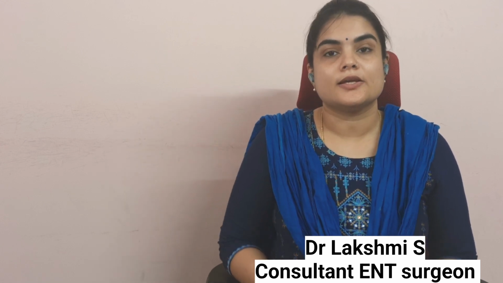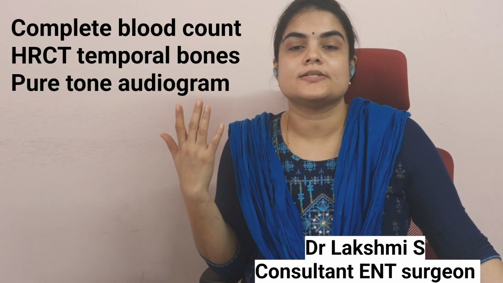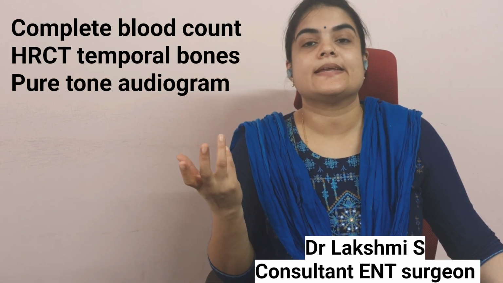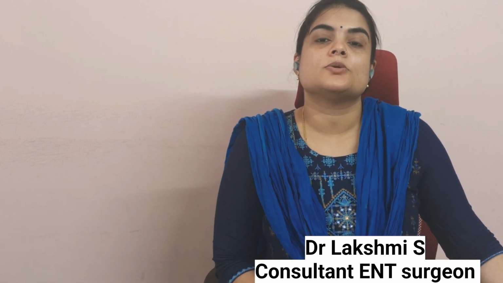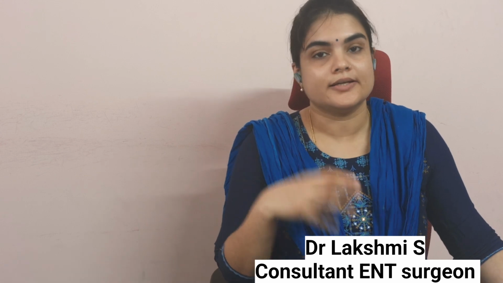But if you are suspecting any complications, you can do an imaging of the temporal bone, an HRCT temporal bone, or an audiogram. Or if you are suspecting any sepsis, you can do a complete blood count and further evaluation. So the treatment is mainly treatment of the disease and also alleviating the ear pain.